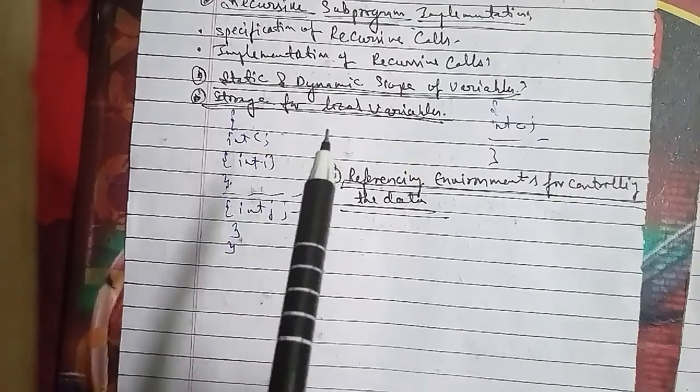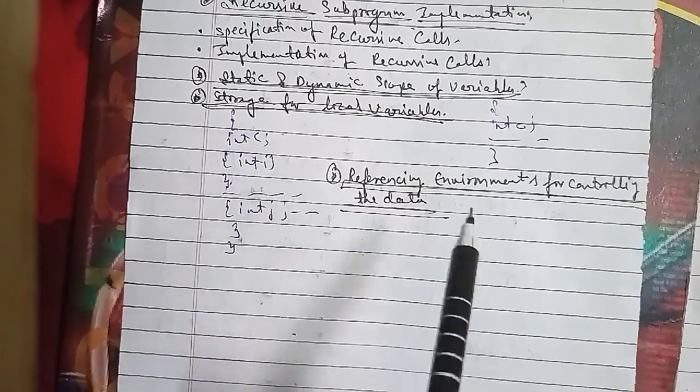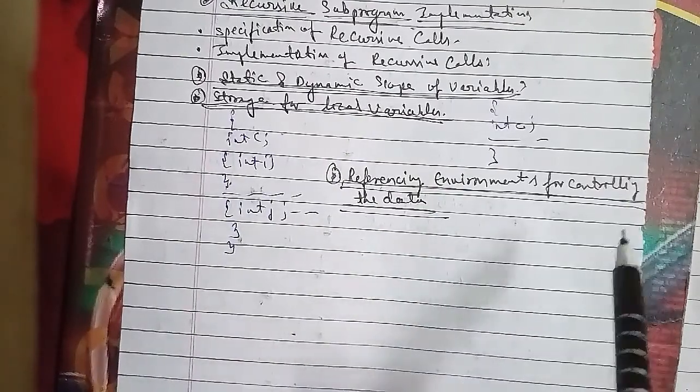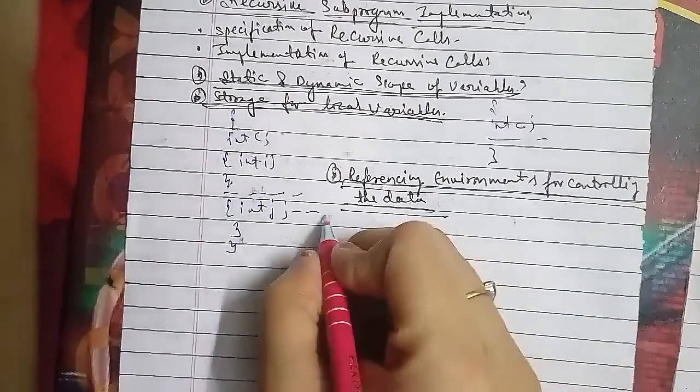So the third we have is the global referencing environment. If the associations created at the start of execution of the main program are available to be used in the subprogram, then these associations form the global referencing environment of that subprogram, and the global environment is a part of the non-local environment as well.